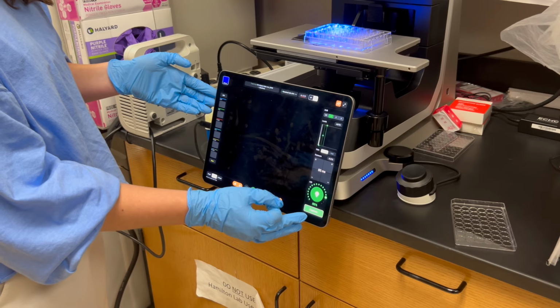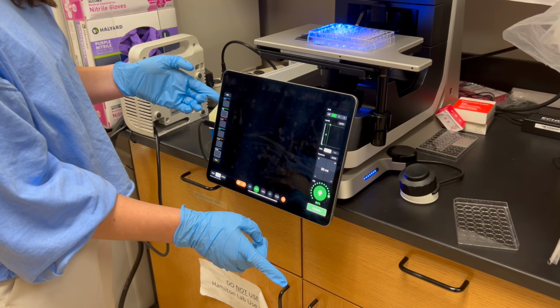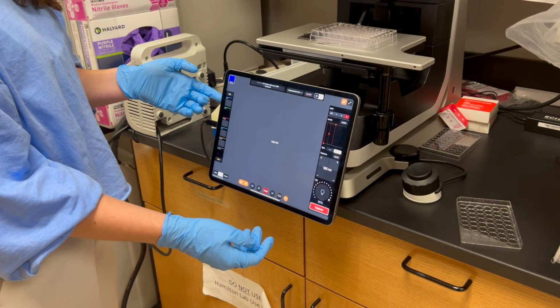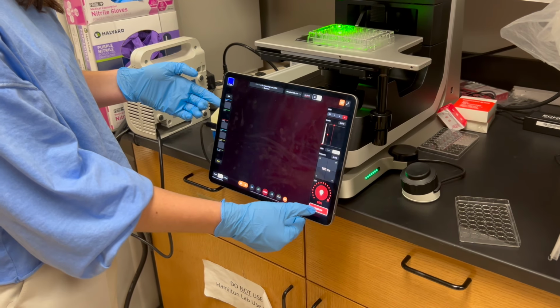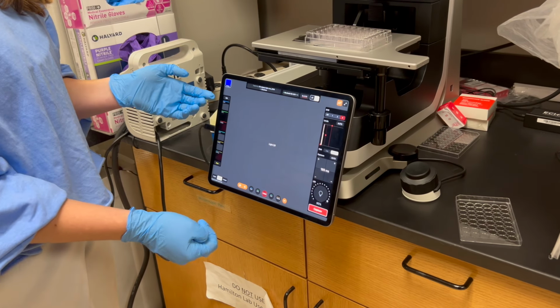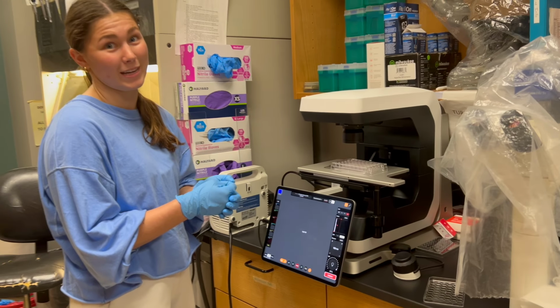You're going to turn on the light. Once everything's in focus, capture the image. And then you're going to move to Texas Red and do the exact same thing in the same spot. And so what this does is it generates an image of both the live and the dead cells, so you're able to compare them between each other.